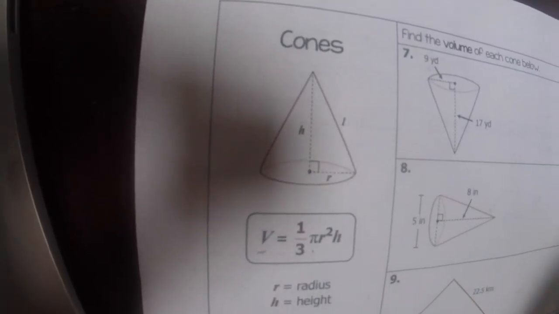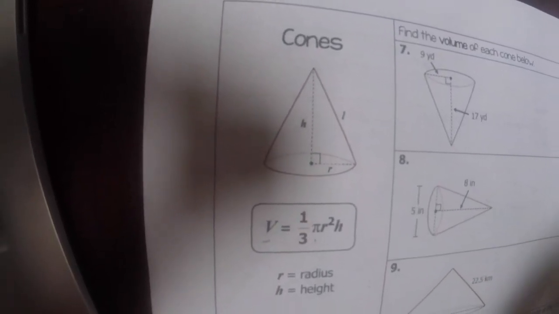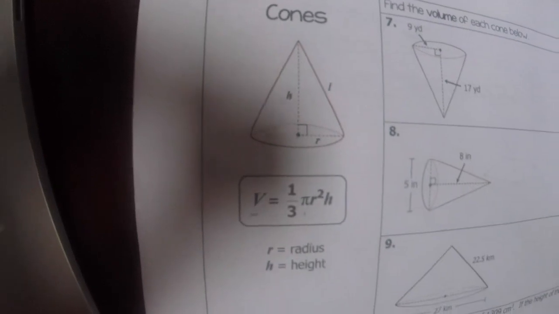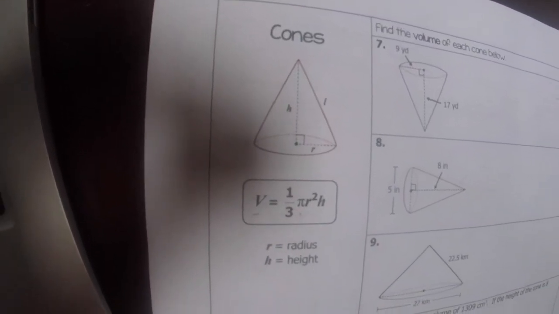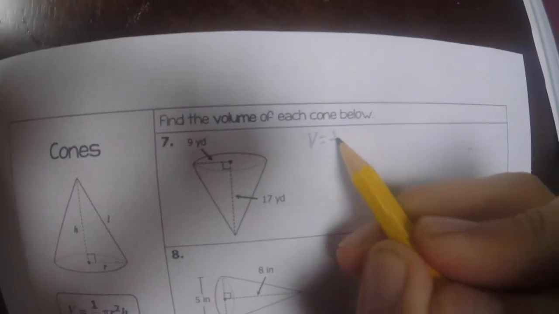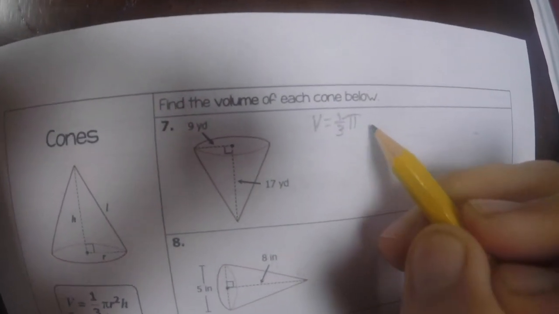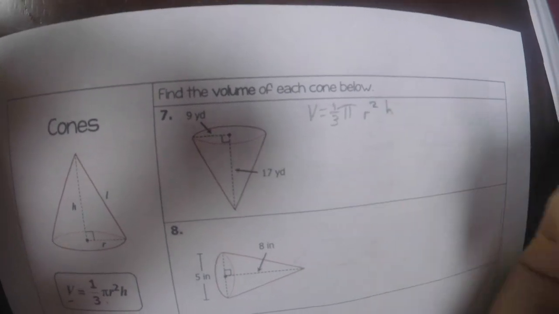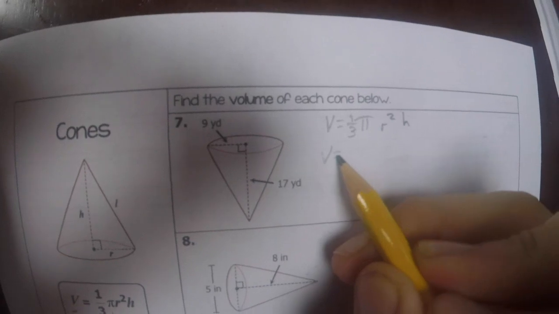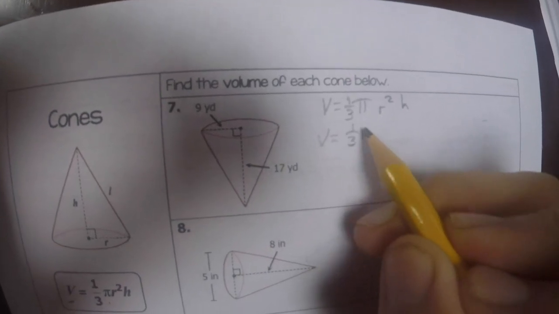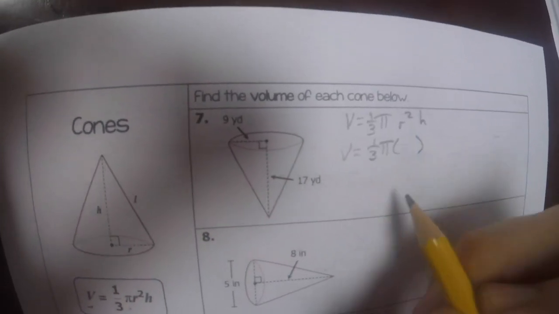So these are usually pretty easy. You just have to pop in the correct measurements into the variables. All right, if volume equals 1/3 pi r squared h, volume equals 1/3 pi, what would the radius be?